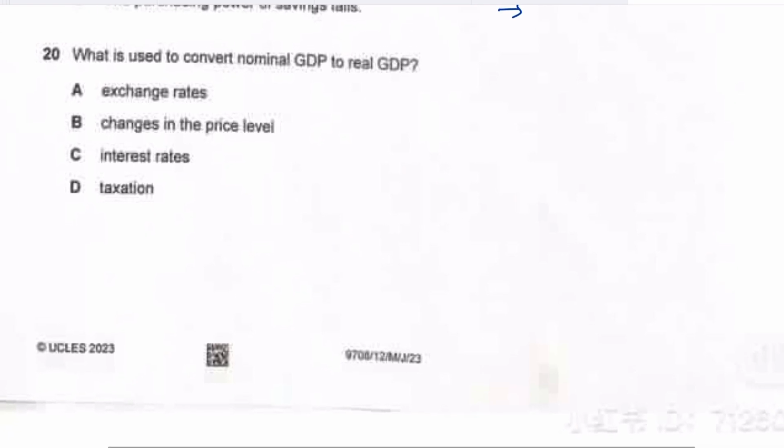So question number 20 says, what is used to convert nominal GDP to real GDP? The correct answer is changes in price level, because we know that when we calculate real GDP, we adjust for inflation from nominal GDP to arrive at the actual increase in output.